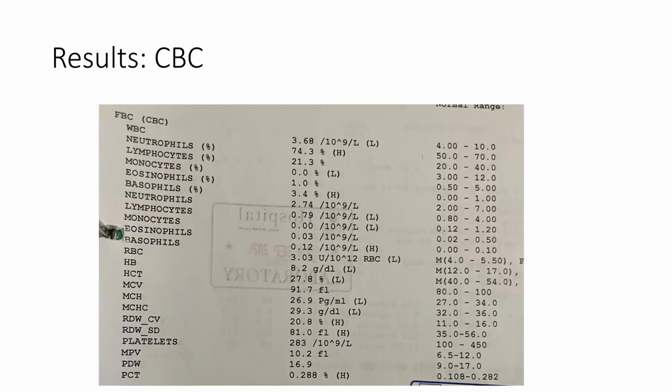So our initial CBC looked like that. With that neutrophil count, total white cell count of 3.6, neutrophil percentage of 74.3, but an absolute neutrophil count of 2.74. The lymphocyte percentage, 21.3. I guess we can now peruse through. Our HB was 8.2 at that time. And then our platelets at the time were 283.